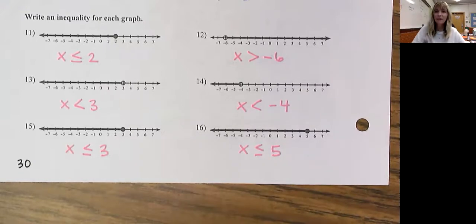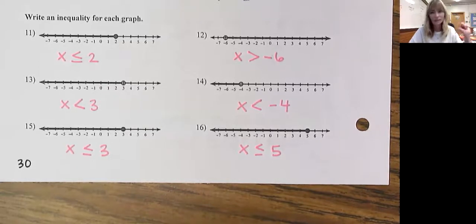So today you are just practicing the visual representation for how to put an inequality on the number line. Focus on open or closed circle and do I go left or right. Keep your notes out because they will really help you.